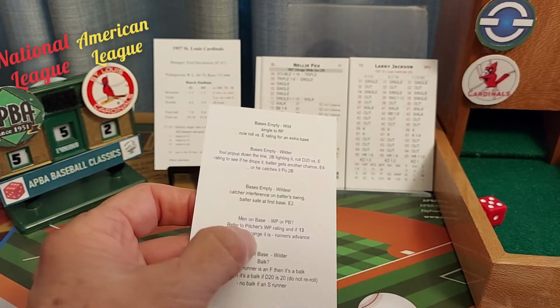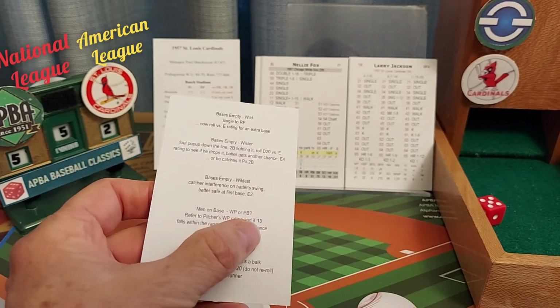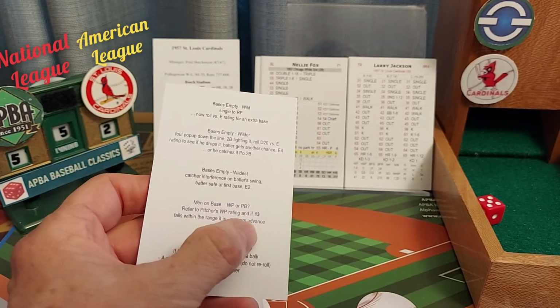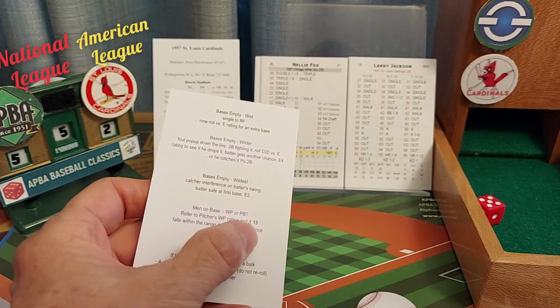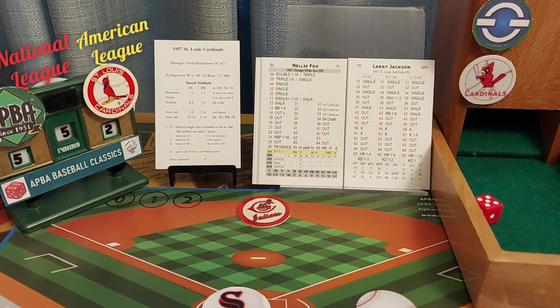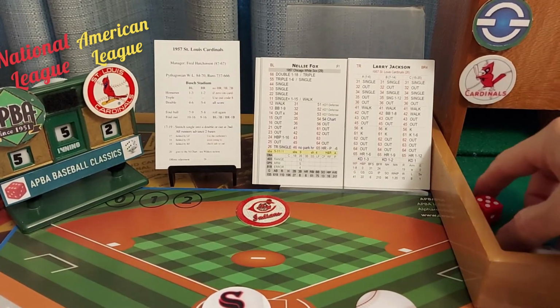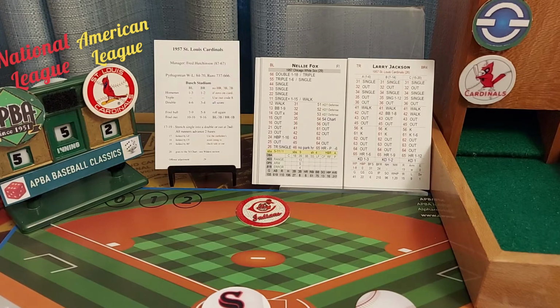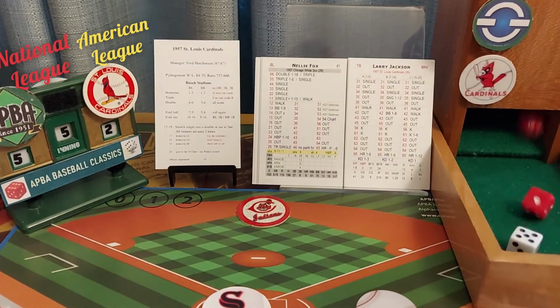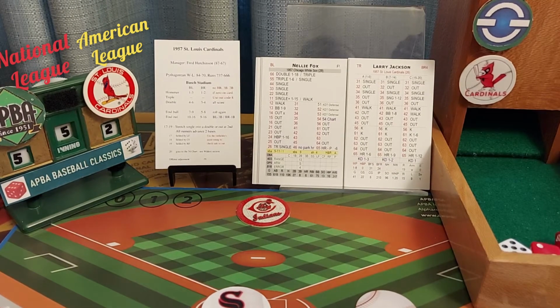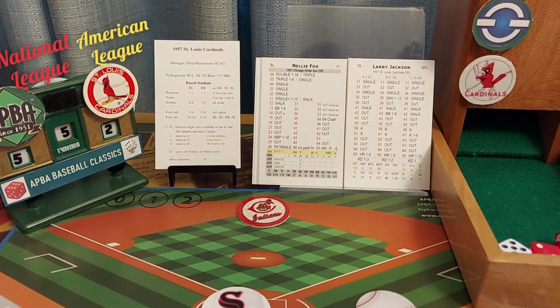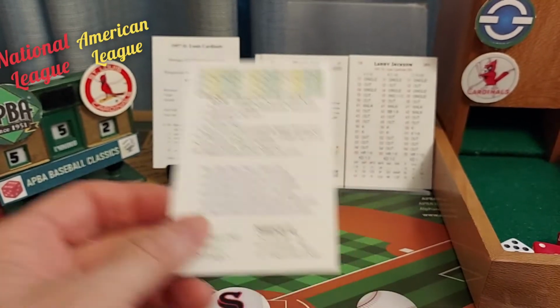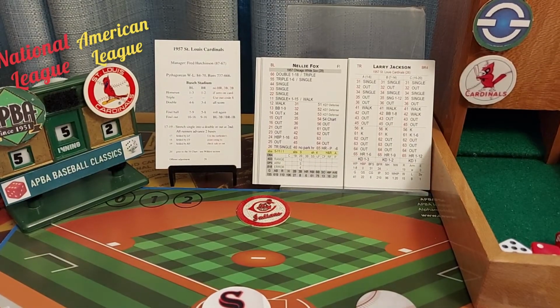Runner on base. Refer to the pitcher's wild pitch rating, 13. Runner will advance if it's 1-8. So it's no advance, no wild pitch. Roll again. 25 is an out. Ground out to second base. 3 outs.